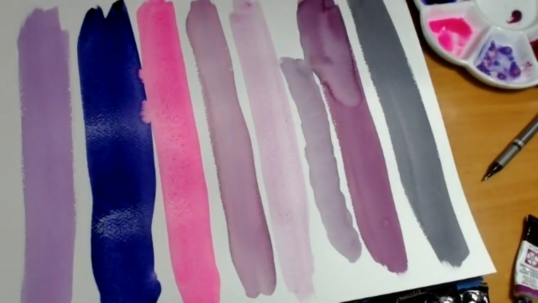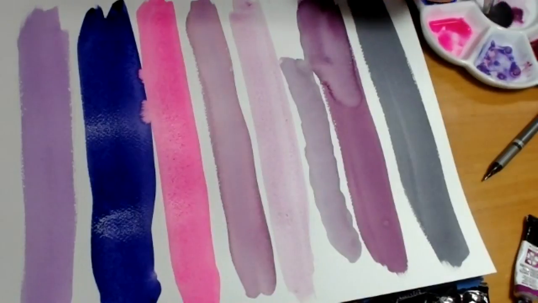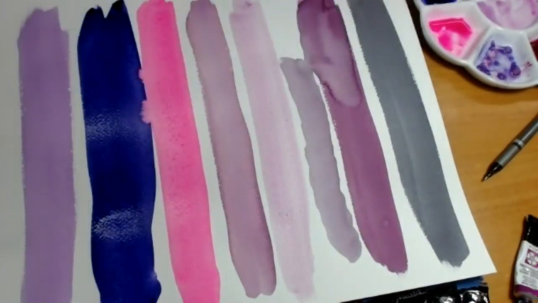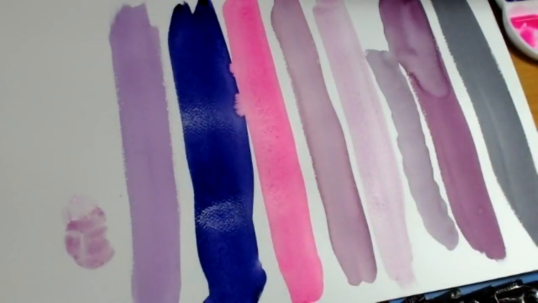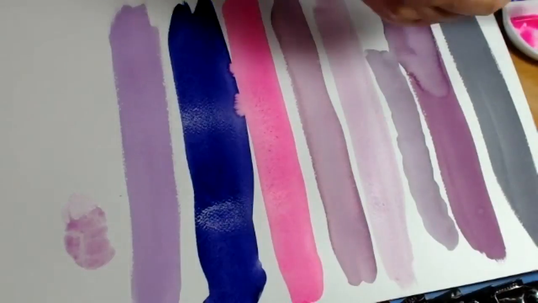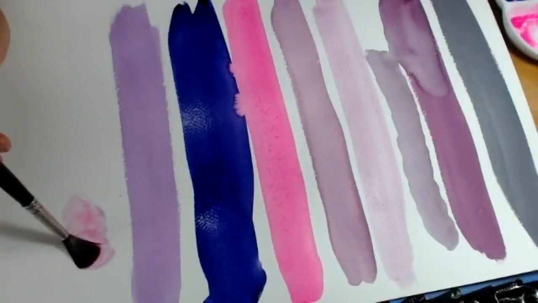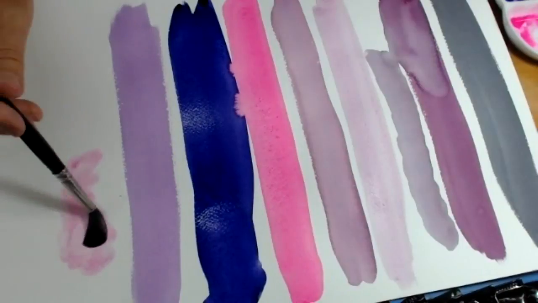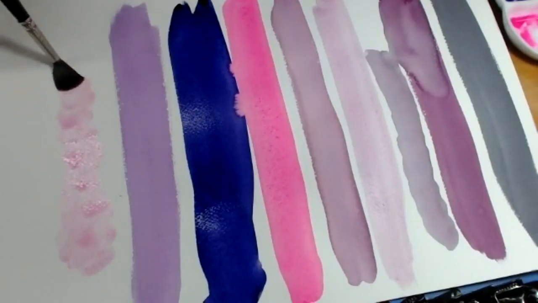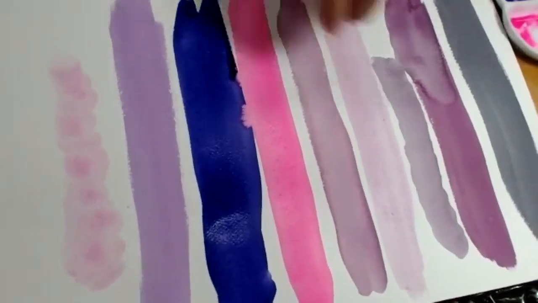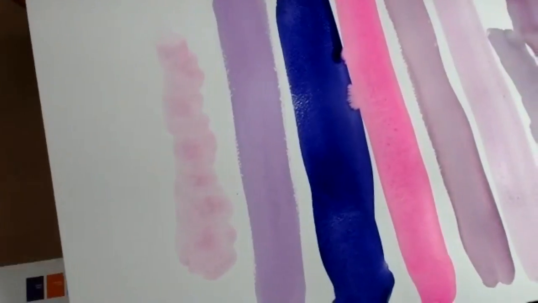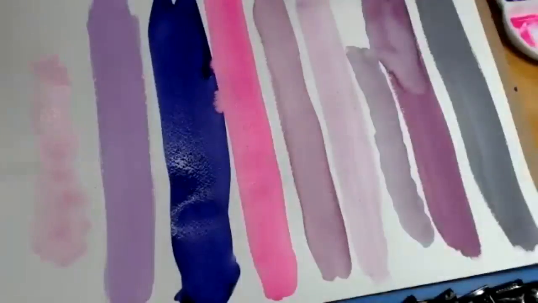Wow, this dirty my order out really quickly. Cobalt violet and opera pink.